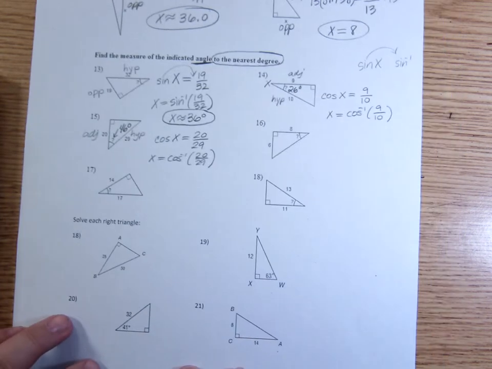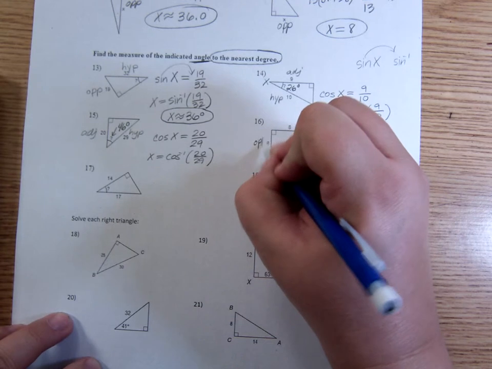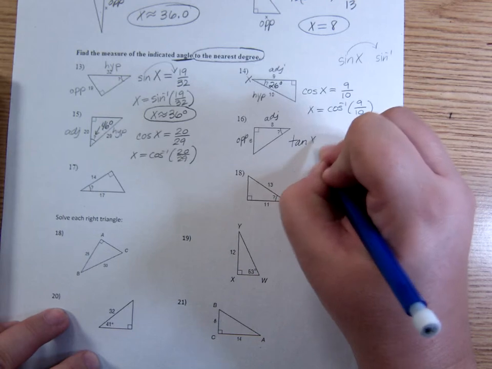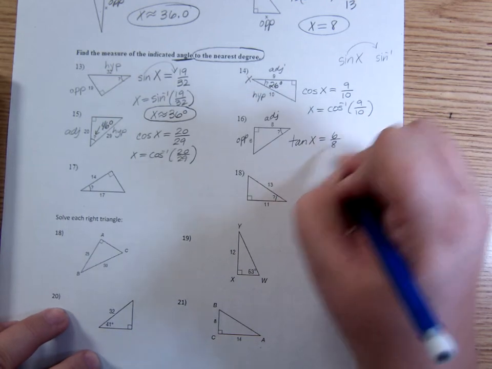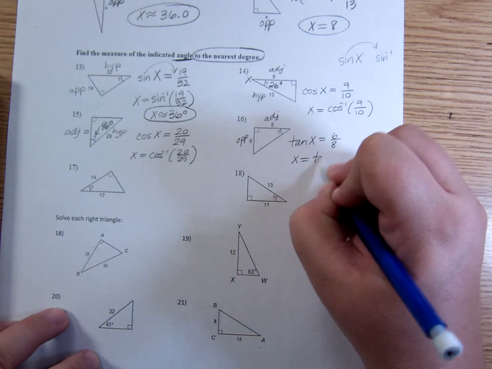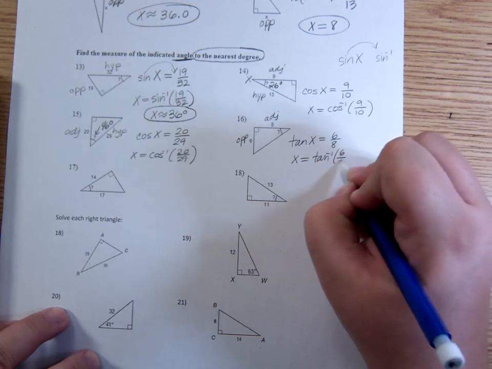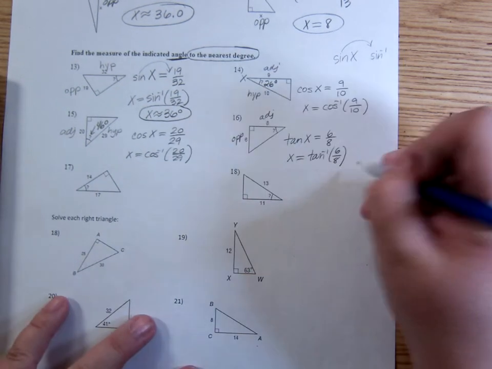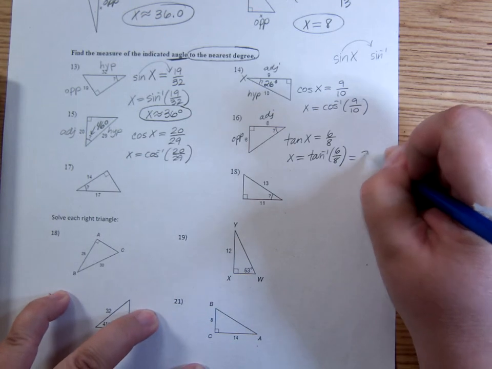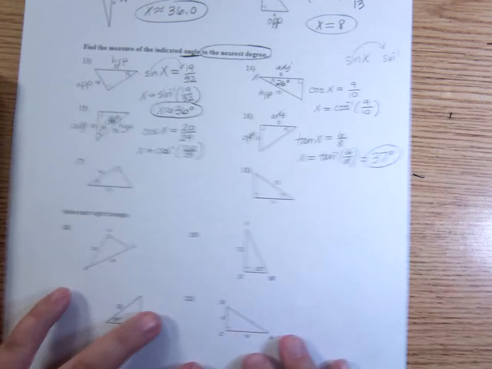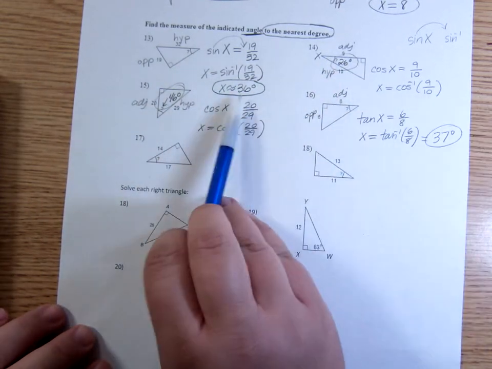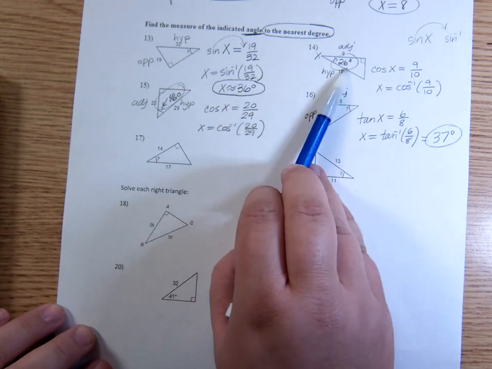Number 16. This is the opposite, this is the adjacent, so I'm going to use tan. Tan of my x equals opposite over adjacent, so x is going to be the inverse tan of 6 over 8. And you could simplify that if you wanted and put 3 over 4, but you don't have to. And I get x is 36.86 degrees, so that's 37 degrees. And I'm sorry I'm not putting my answers in the consistently same place. This one was 36, 26, 46, 37.